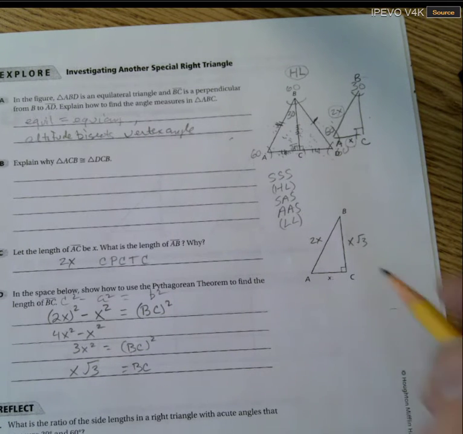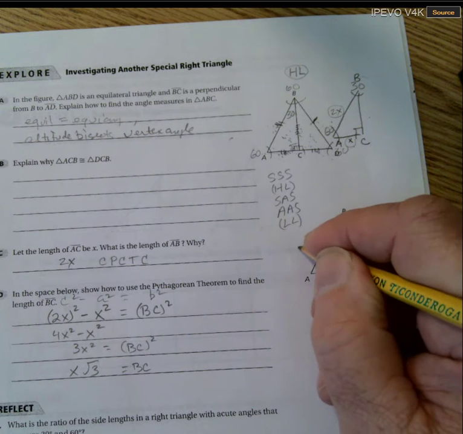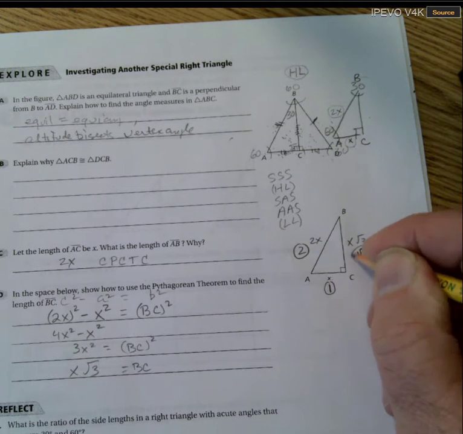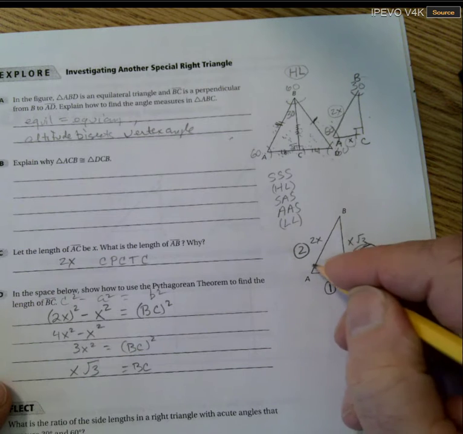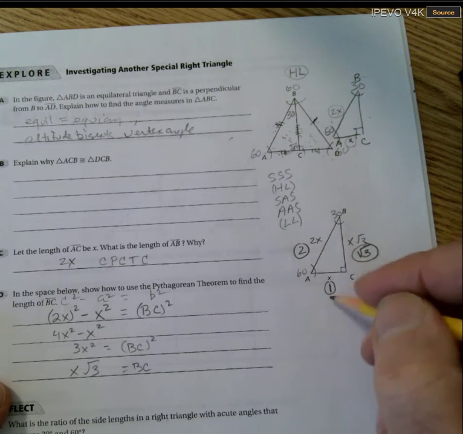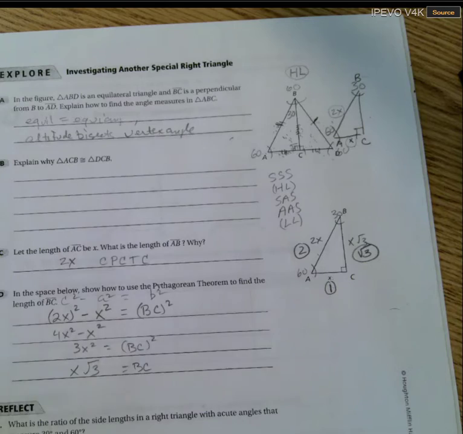So if we have basic side length ratios here, if this was a 1, this would be a 2, and this would be a 1 times radical 3. So this is where we get our basic 30, 60, 90 ratios from. Now this is 60 there, that's a 30 there. 30 is opposite the short side, 60 is opposite the longer leg, and the hypotenuse is double the short side.